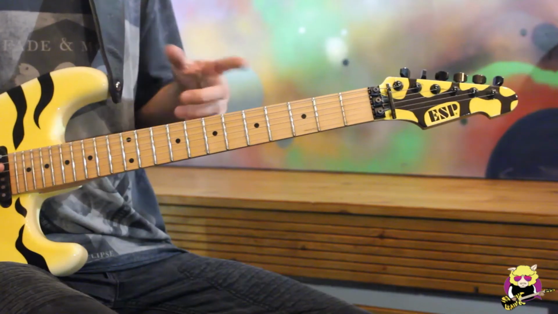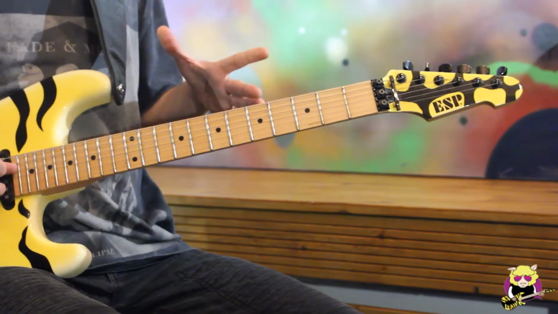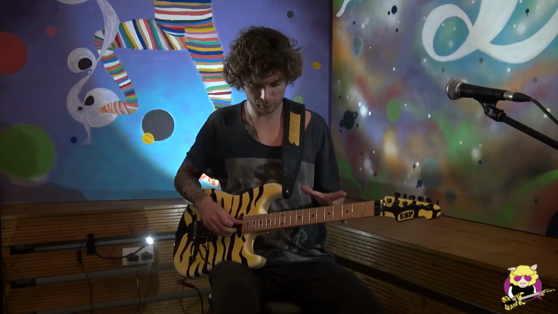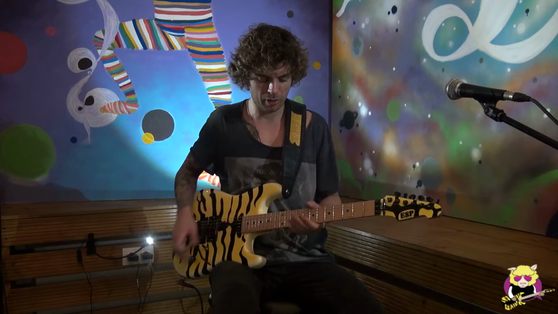This applies not only to pentatonics, it also applies to chords or arpeggios. Now, if we look at position 2, the shape 2 of the minor pentatonic, it has the root on the D string.